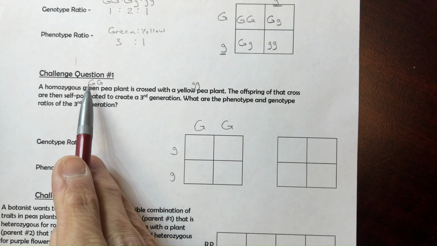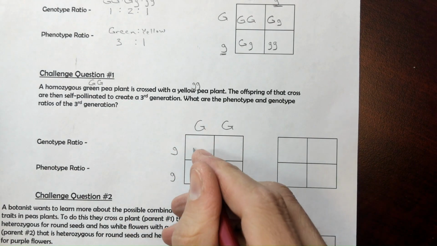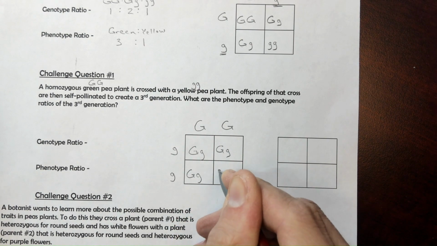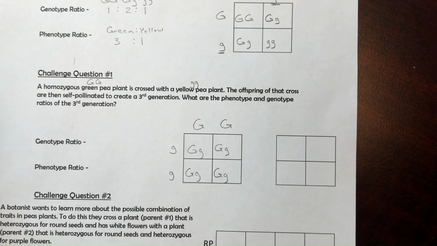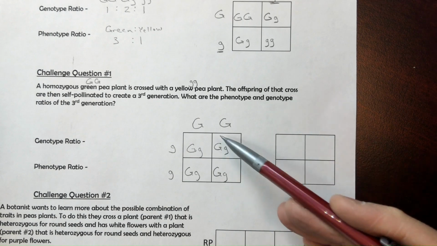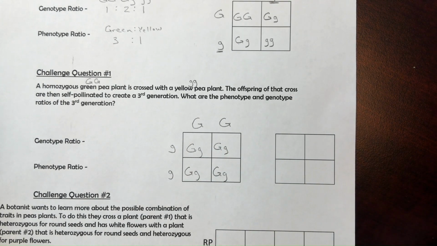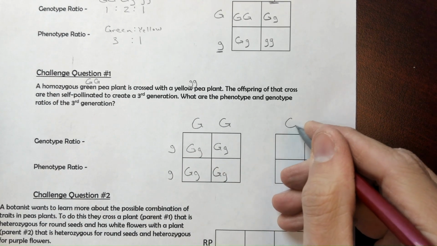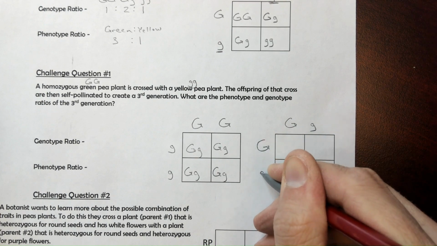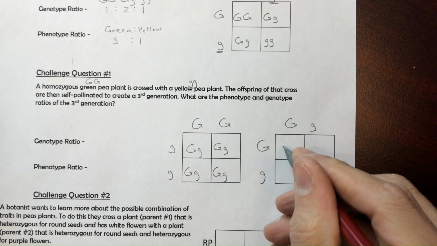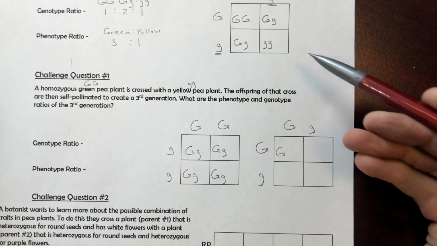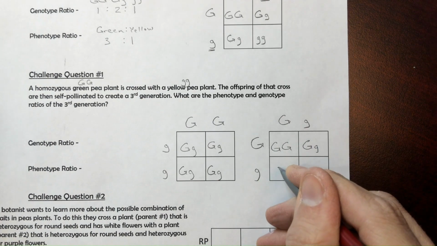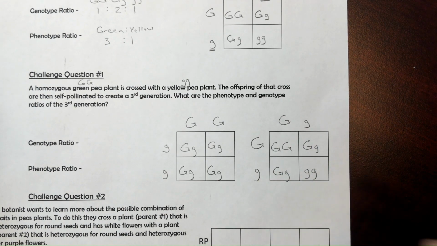So there's our cross from homozygous green and yellow. And we've seen this scenario before, that all of them are going to be heterozygous. We fill it in like that. Now what do we do over here? Well, it says the offspring of this cross are self-pollinated, and they're all the same. So they're just going to be self-pollinated with themselves. So big G, small g, and then we do that cross. And this is the scenario that we just saw up above. We fill this Punnett square in, and we come up with this.